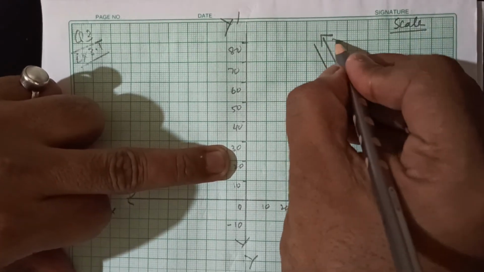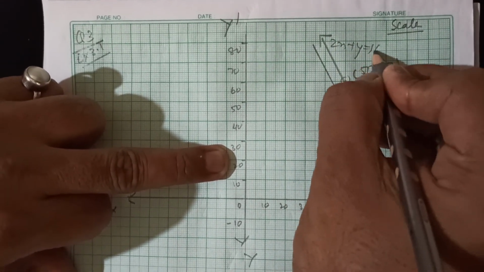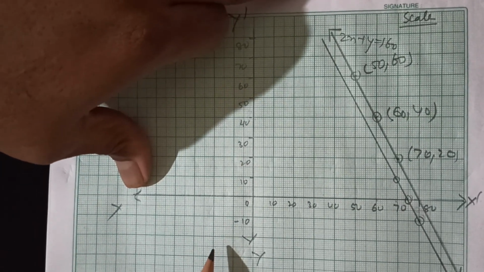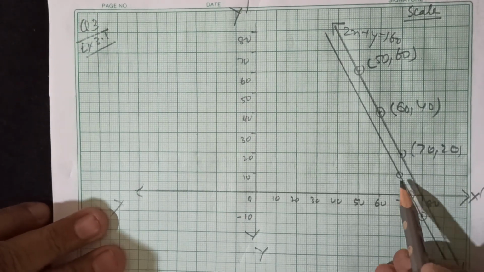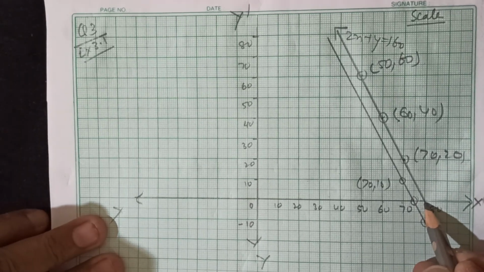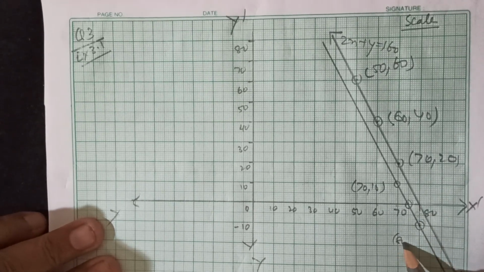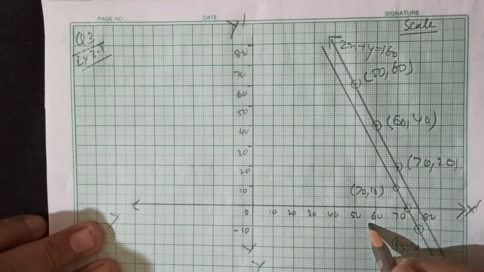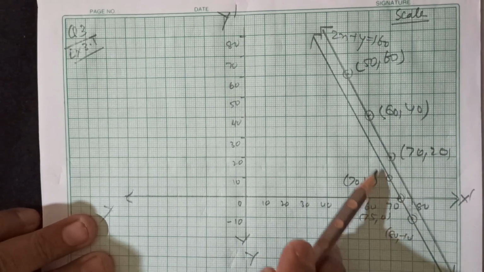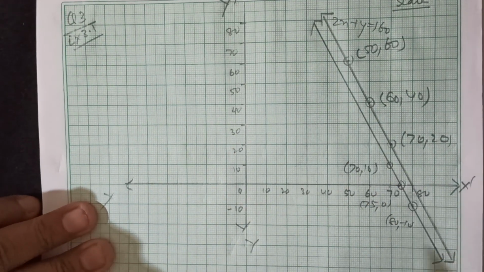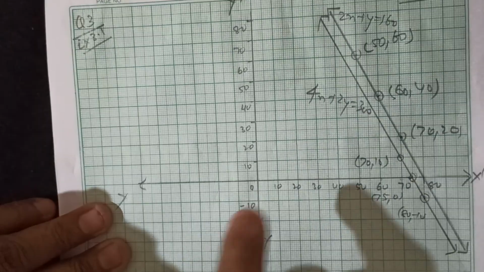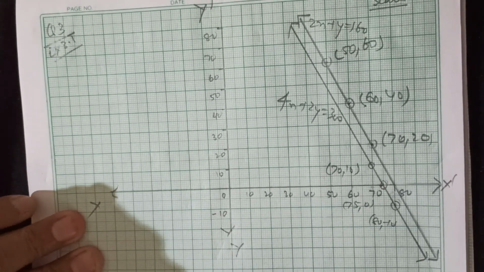Let us write the equation 2x plus y is equal to 160. Second line, x is 70, y is 10. So this point 70 comma 10, 80 comma minus 10. Third one, 75 comma 0. We join this point, this point, this point, we get a straight line, and this line is 4x plus 2y is equal to 300. We see that these two lines are parallel to each other.